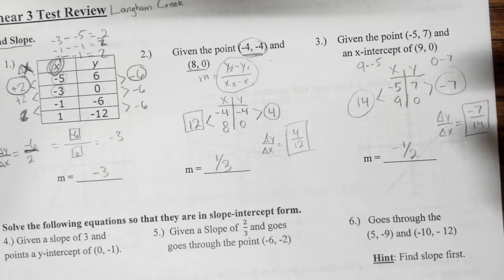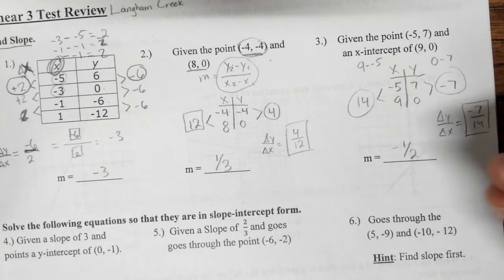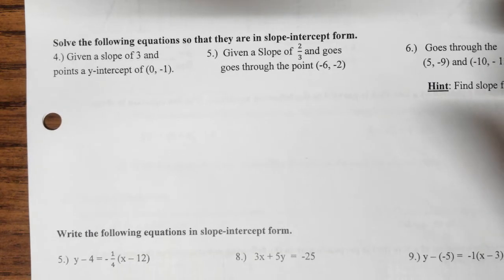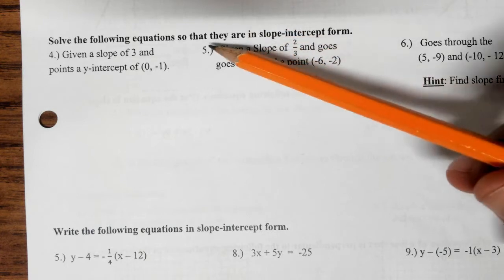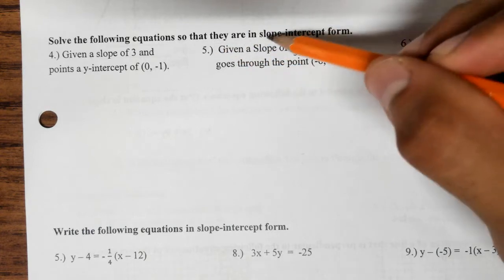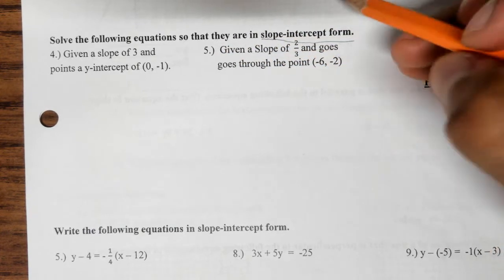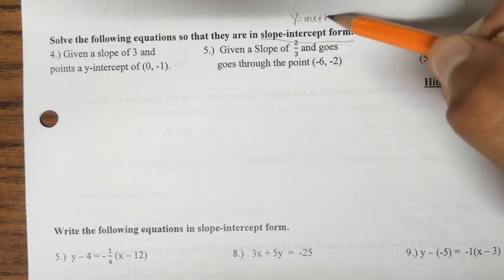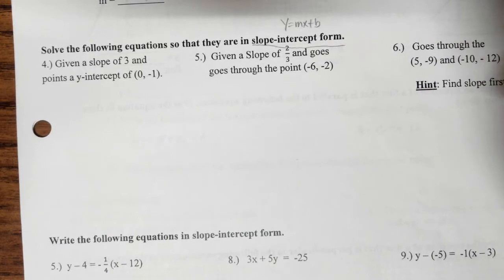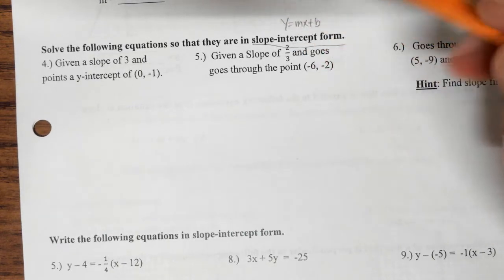That's just finding slope. That should be one of the easiest things that we've gone over in class this year. Now we'll go over how to write equations. It says solve the following equations so that they are in slope-intercept form. Remember that slope-intercept form just means y equals mx plus b. So we want all of our equations to be in this form.